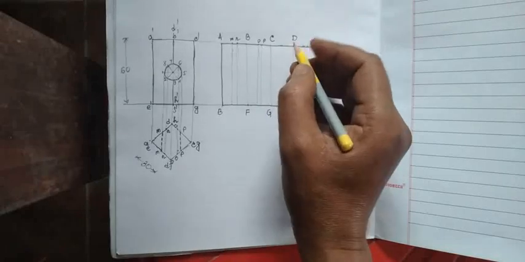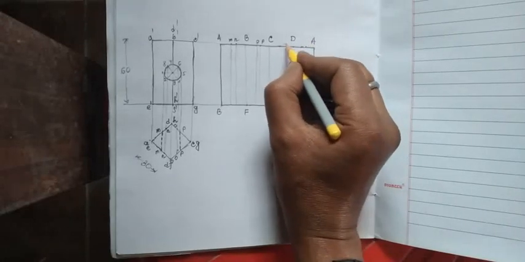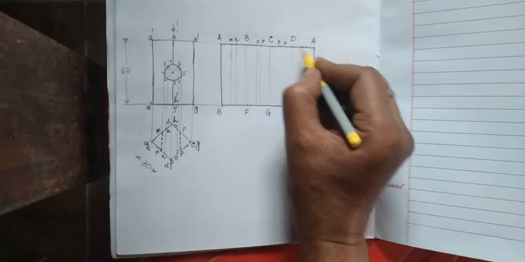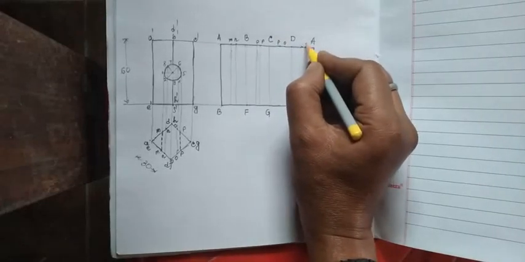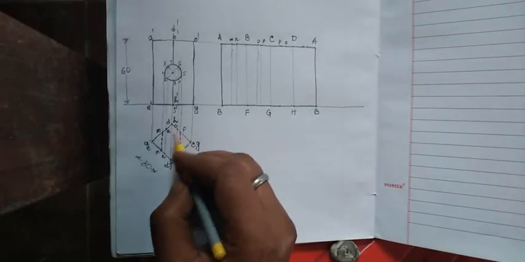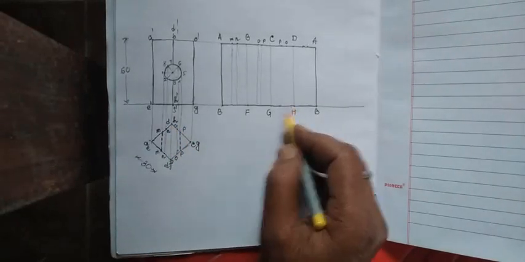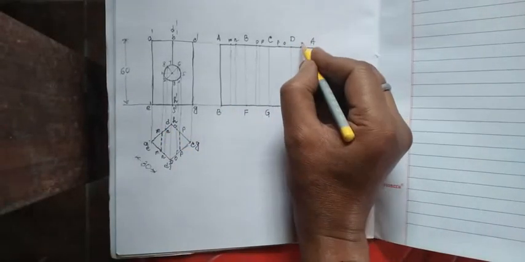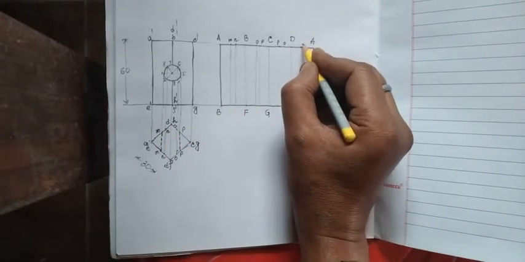So this is the length P, and this is the length O. This is the distance CP, and here you can see, from H or that is D, take the distance DM and DN.